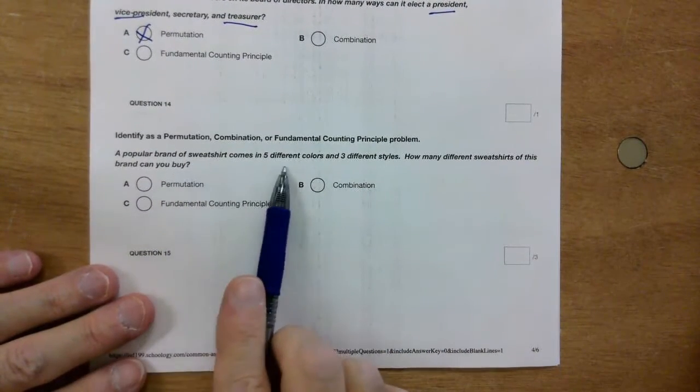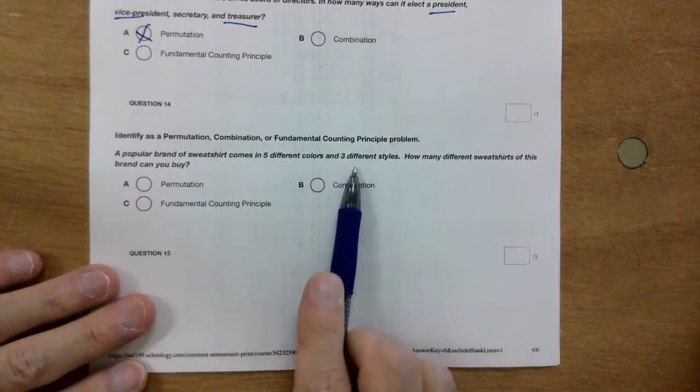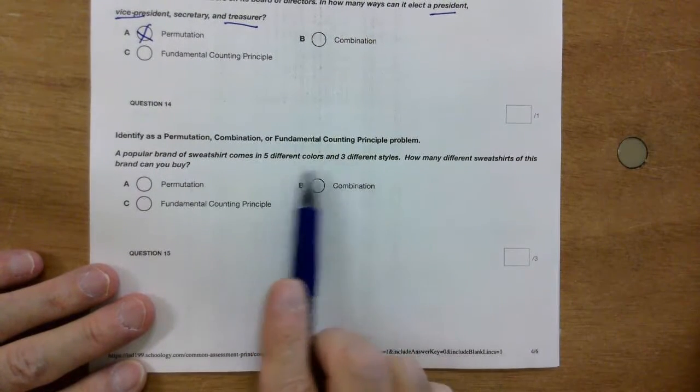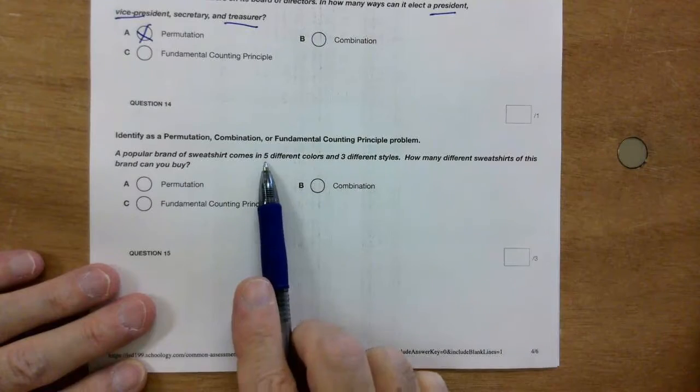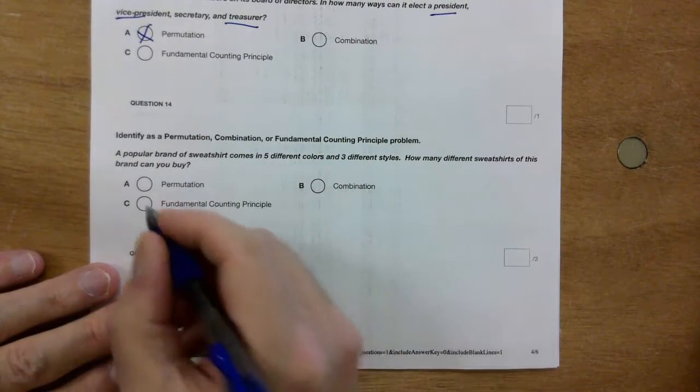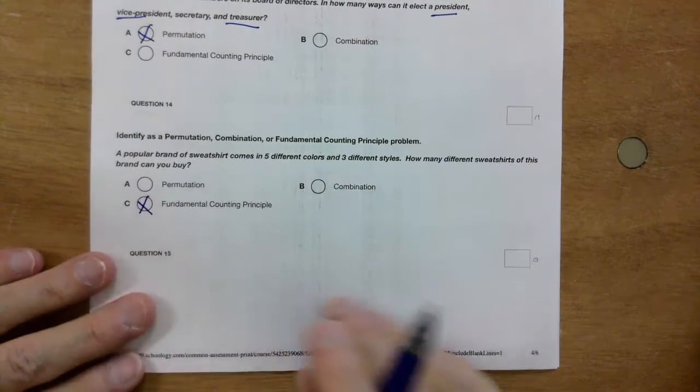This one, popular brand of sweatshirt, 5 colors, 3 styles, independent events. They don't affect each other at all. Just multiply them together like a tree diagram, 5 times 3. Fundamental counting principle. Guys, I have to hurry because I'm almost out of time here.